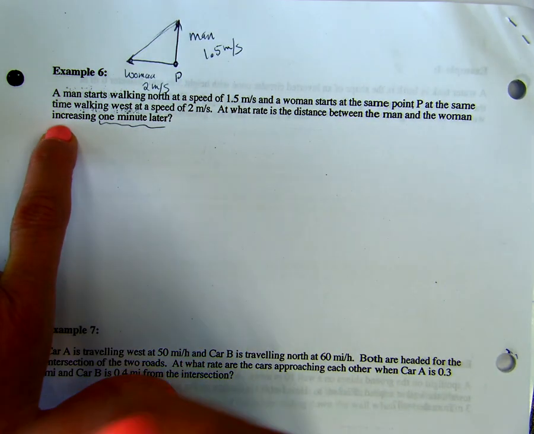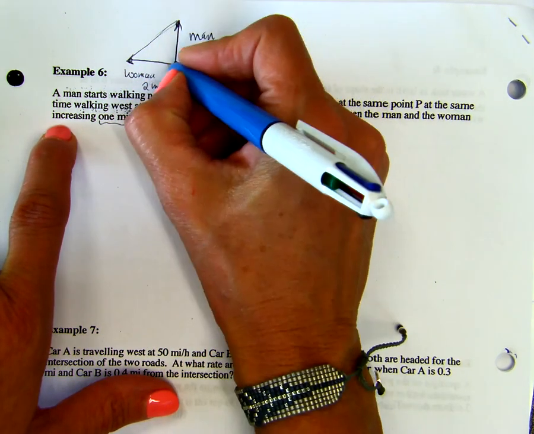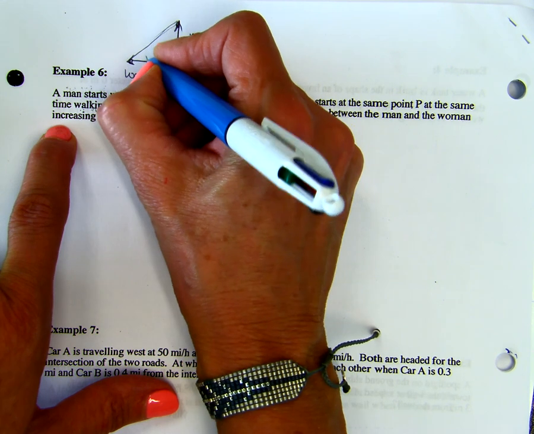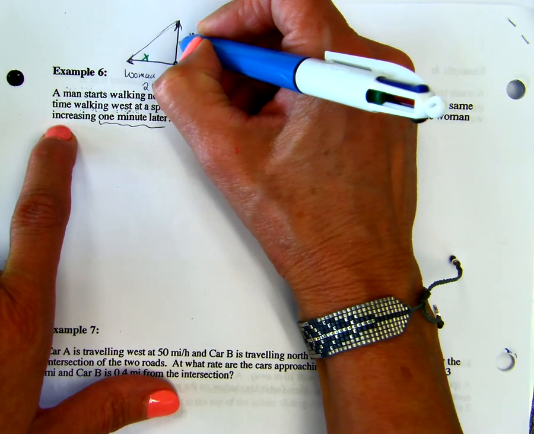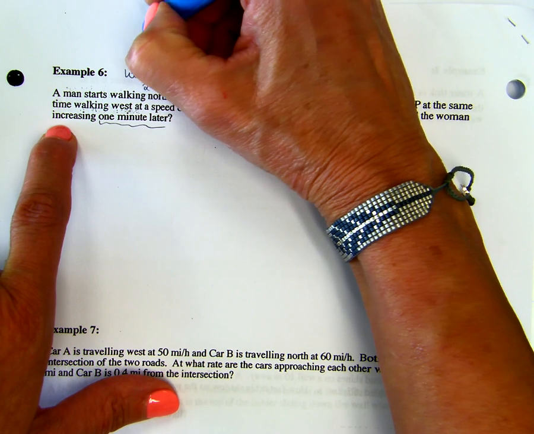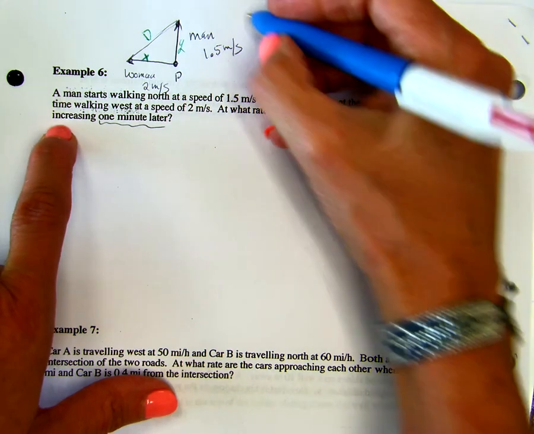Okay, so let's label this and set up a key. I'm going to let the distance from P to the woman be X, the distance from P to the man be Y, and the distance in between them is D. So let's just write that down.